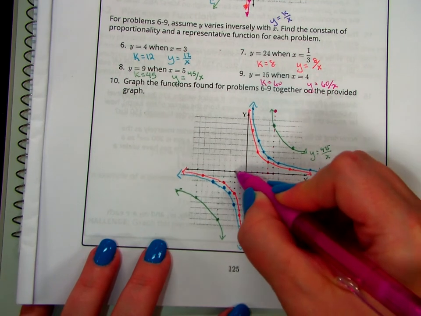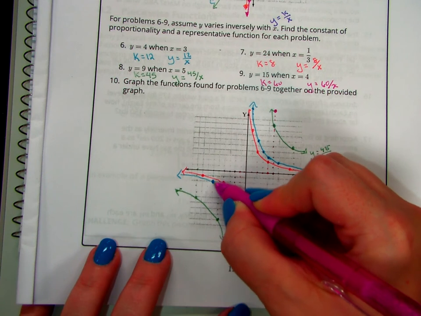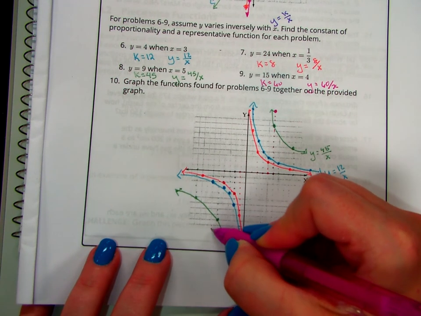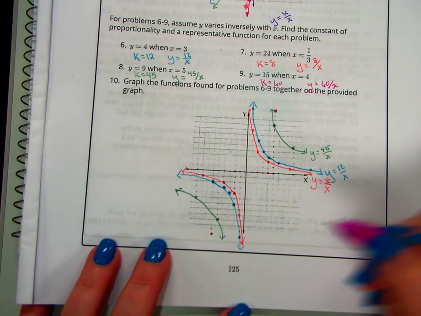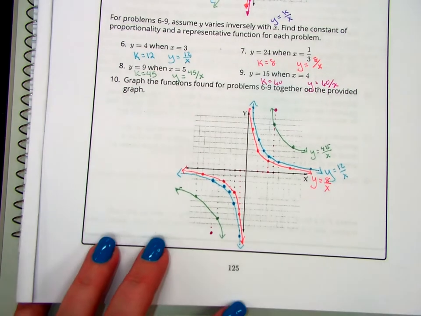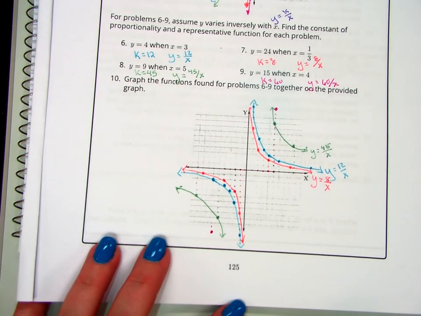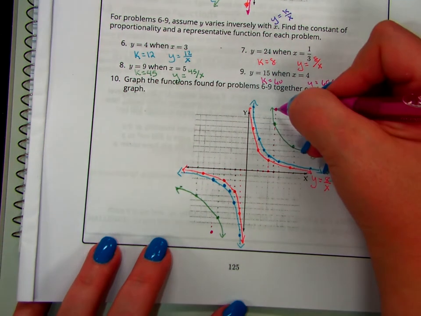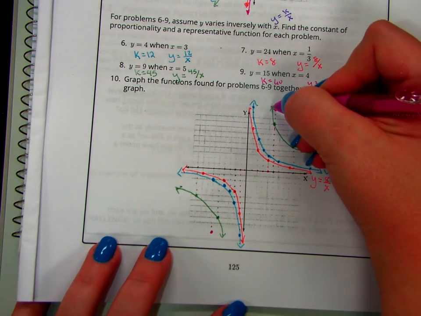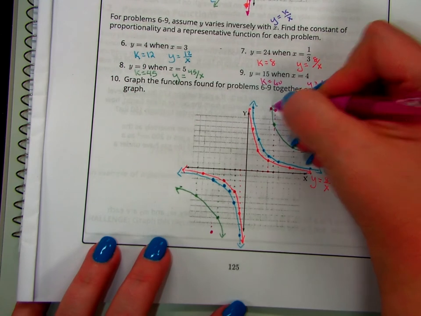So 6 and 12, I'm going to put it down here in the negatives too. Well, if I remember the number 6. 1, 2, 3, 4, 5, 6, and 12, so 2 below the graph. Okay. It's 5. Oh, it's 5 and 12. I move everything over.